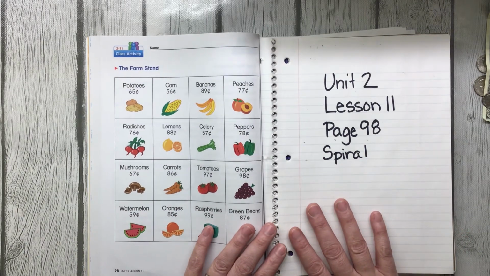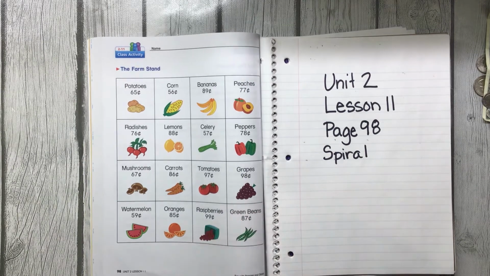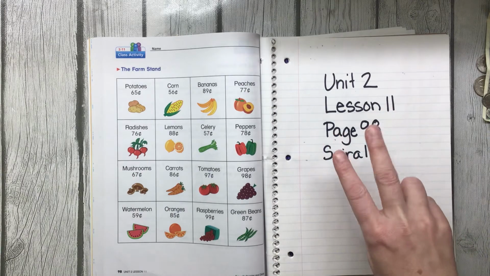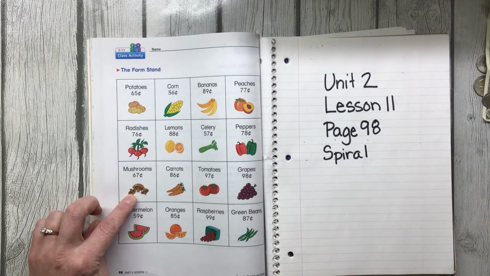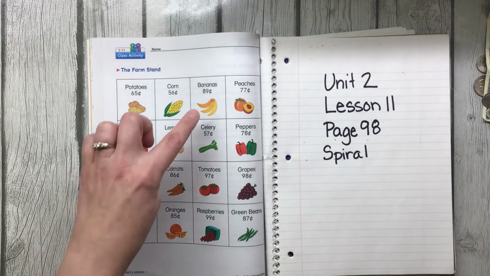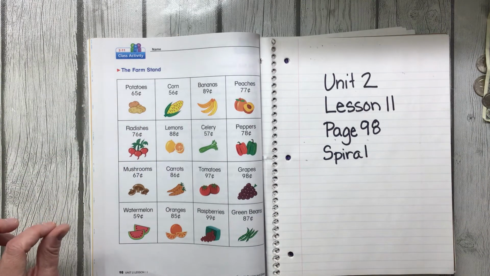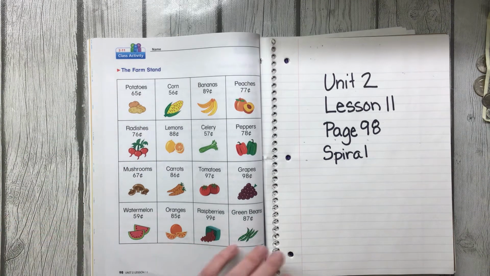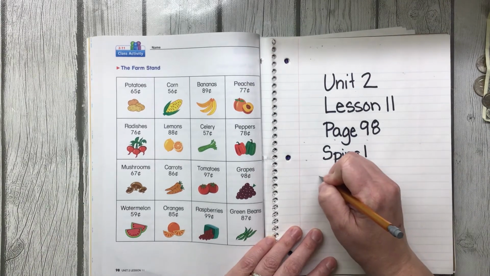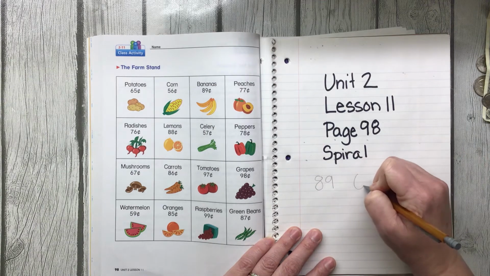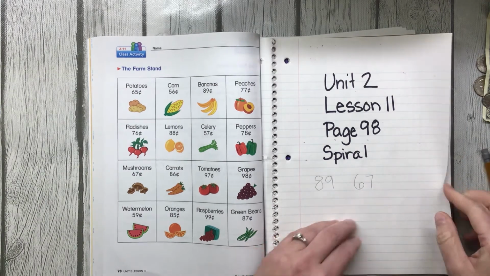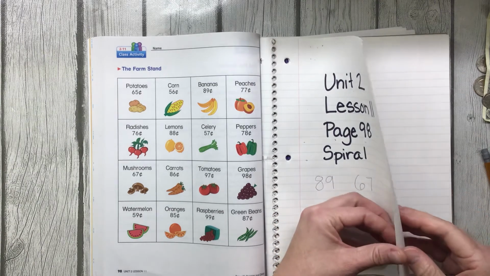So I'm going to pretend that Mr. Littlejohn is my partner. And Mr. Littlejohn wants to buy 2 things. He wants to buy, I think he said mushrooms for 67 cents. And he wants to buy bananas for 89 cents. We eat a lot of bananas at my house. So we're getting bananas for 89 cents and mushrooms for 67 cents. I'm actually going to turn to a new page.